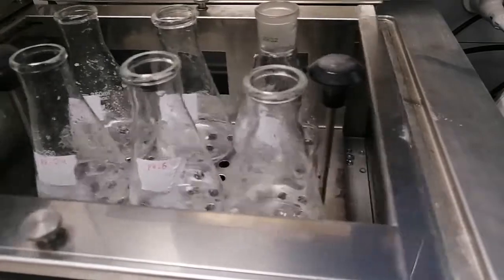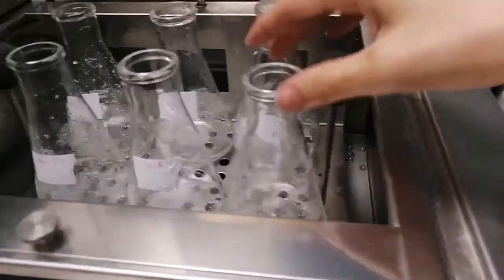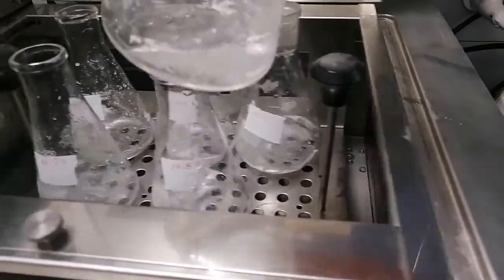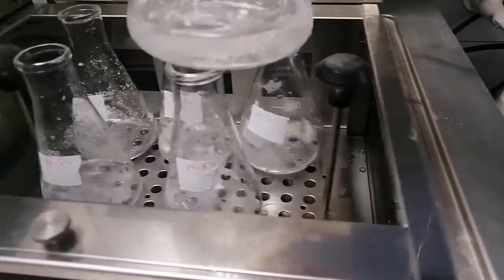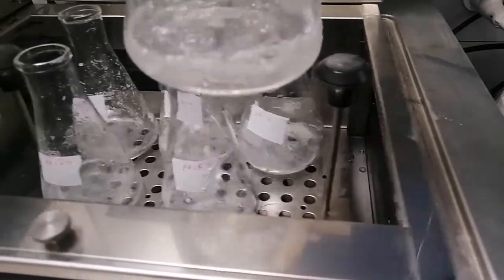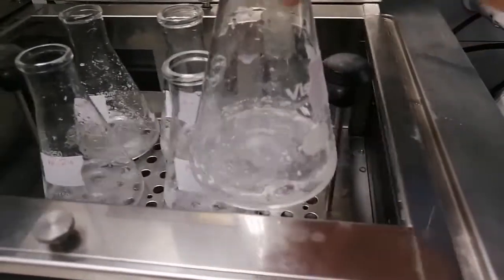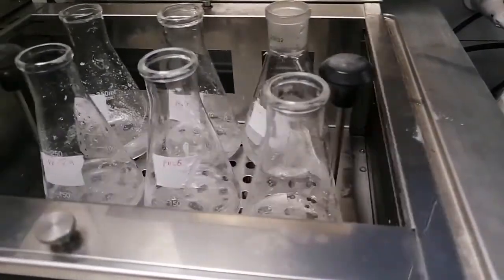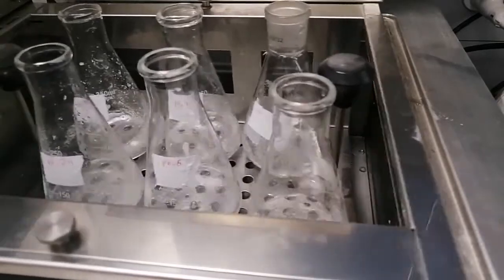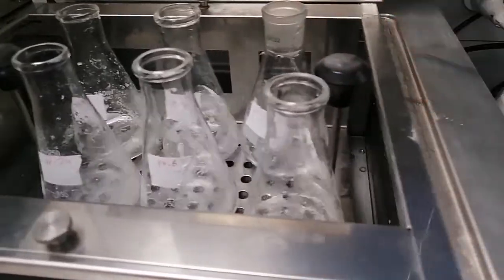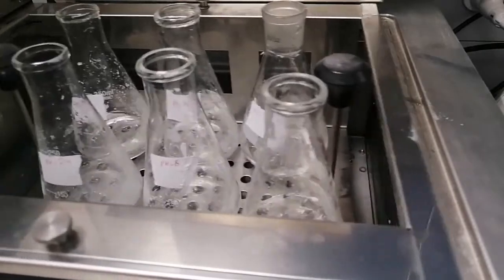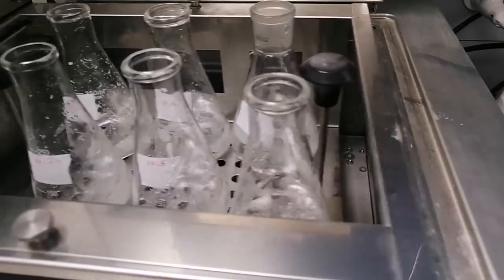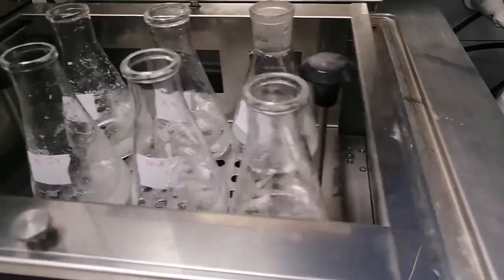Okay guys, now we'll shake them for almost 15 minutes, and as we can see, the drug is not soluble in the aqueous media. It will stick on the walls and the upper surface of the liquid. We will wait for 15 minutes to finish this shaking process, and if we notice any sample where the drug is completely dissolved, we will add more mefenamic acid. If all the drug is dissolved, we will add more solid particles. Then we will filter the mixture.